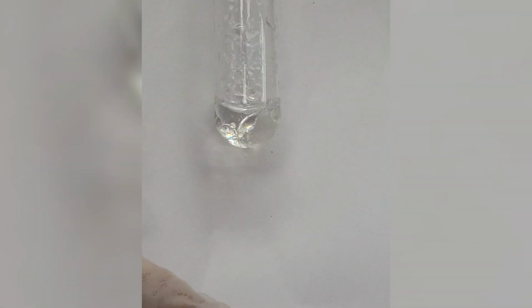Let's go to the next one, which is toluene. So this is toluene added with water. Is toluene soluble in water? Do you see separate layers? If there are separate layers, then toluene is not soluble. If there are no separate layers, if it is homogeneously mixed, toluene is soluble in water. So now you can come up with your conclusion.